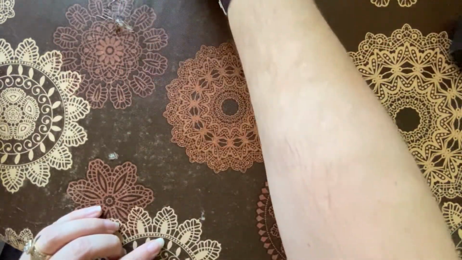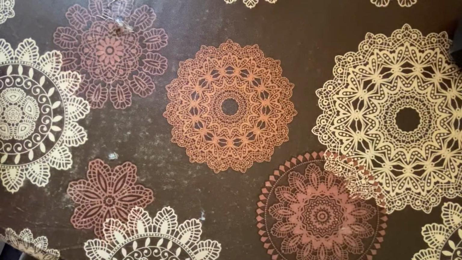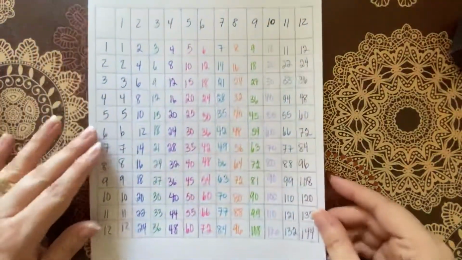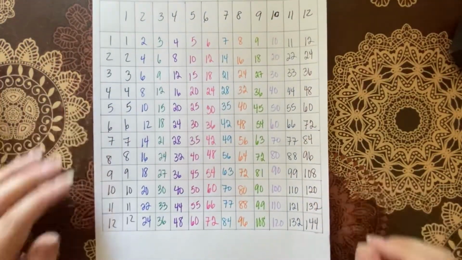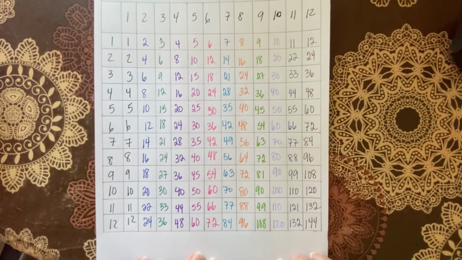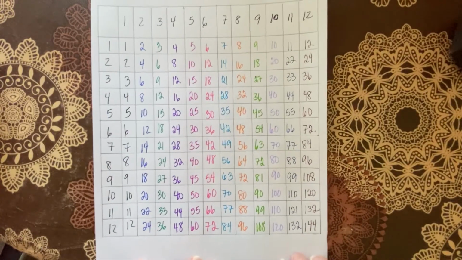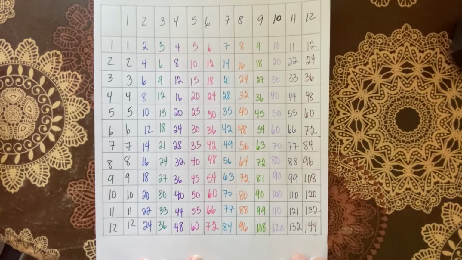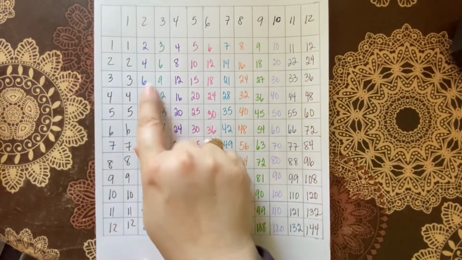All right. The other way that I can tell if a number is prime or composite is to just use my multiplication chart. So if I start looking at my multiplication chart, and let's say I want to prove whether the number 6 is a prime or composite number.